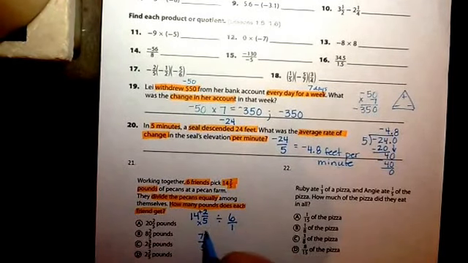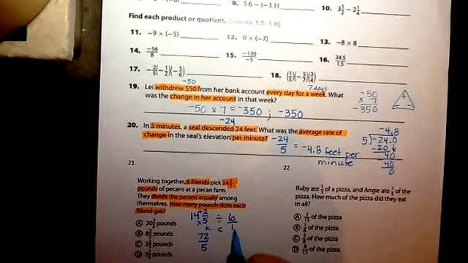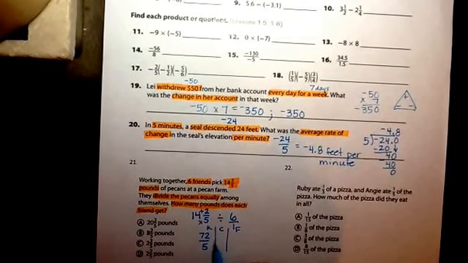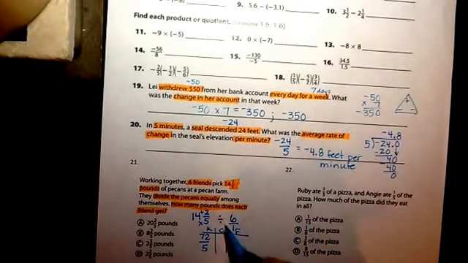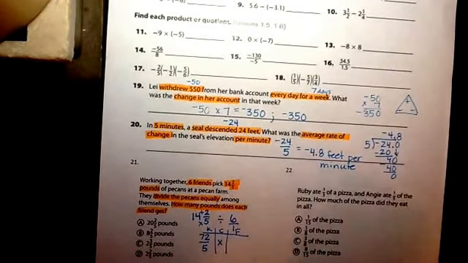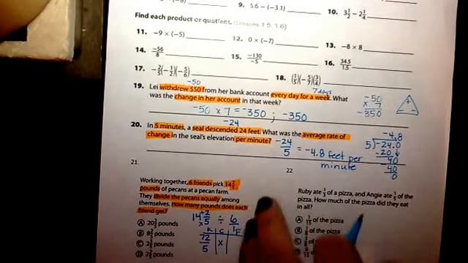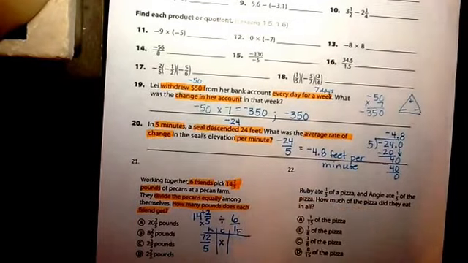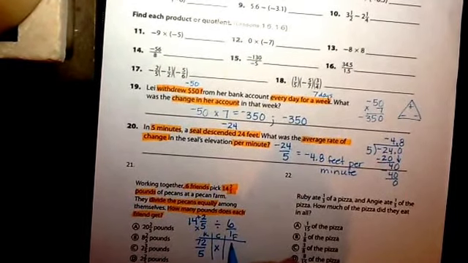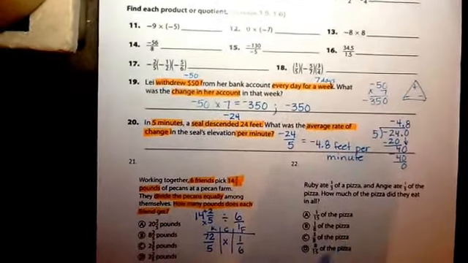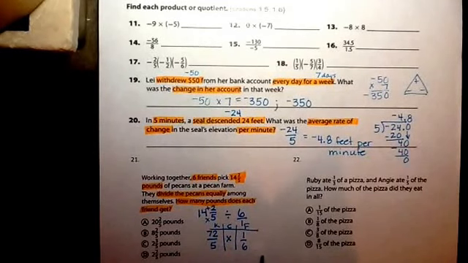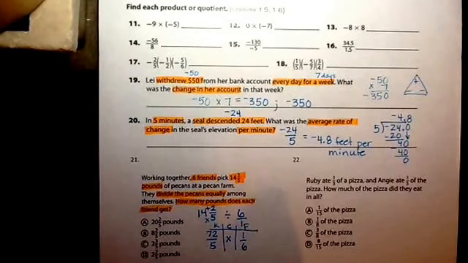When I do the keep it, change it, flip it, I'm just going to make my little chart right here. I'm going to take that division sign and change it to a multiplication sign. When I flip the 6 over 1 the other direction, the reciprocal is 1 over 6. Now before I multiply top times top, bottom times bottom, I see that there's a top number and a bottom number that have a factor in common.